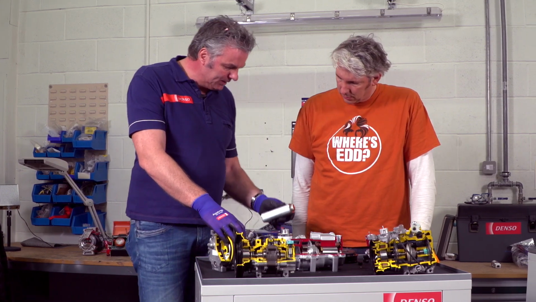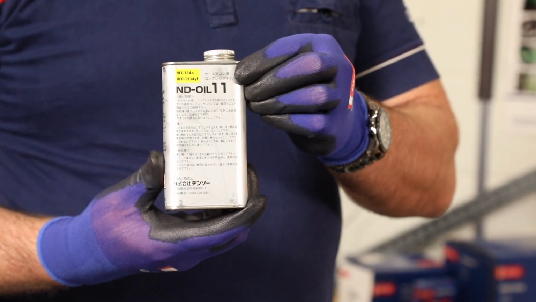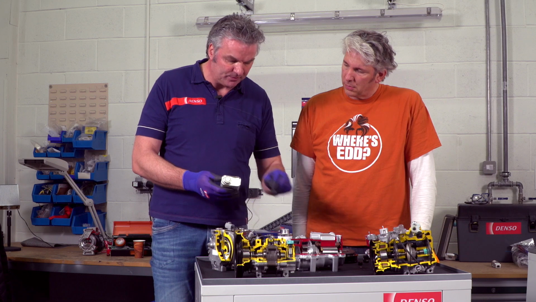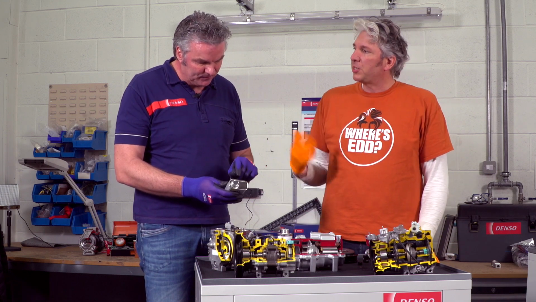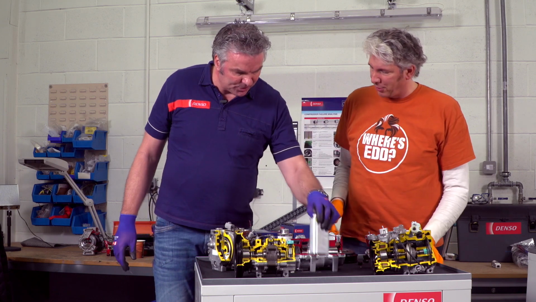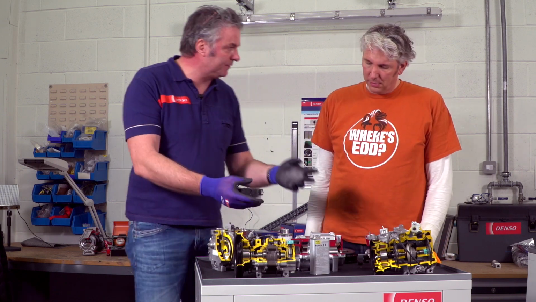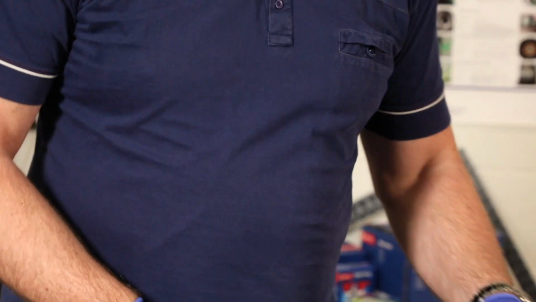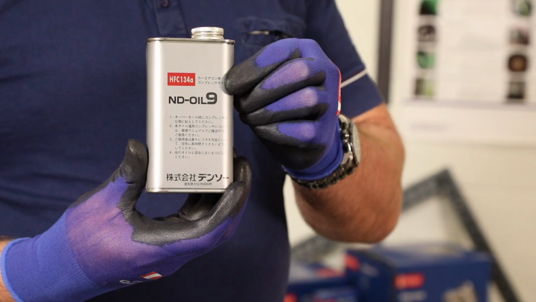Okay. Then we have ND Oil 11, which is a POE oil, which is used for the electric driven compressor because it's an insulator. Exactly. So basically, yes, because you don't really want sparks flying, quite literally. Because the electric motor is cooled by the mix of refrigerant and oil. Right, clever, okay. Then the ND Oil 9, which is a PAG 100 oil. The higher the number, the thicker the oil. Okay.